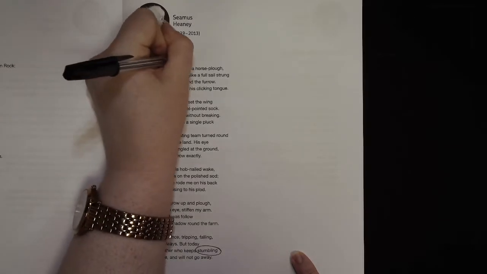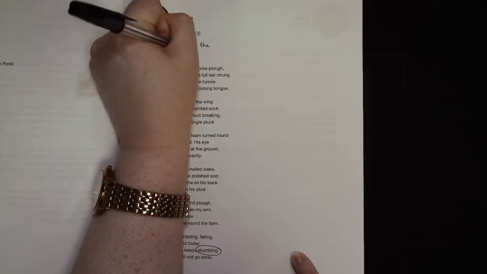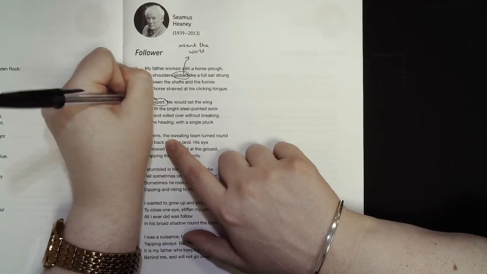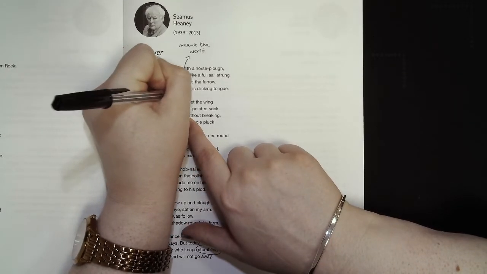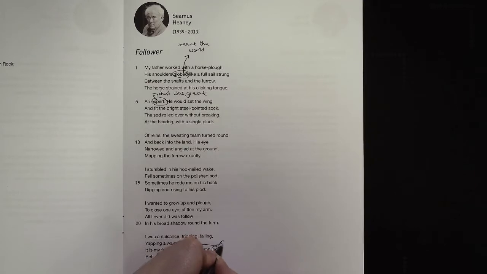But I don't just circle them, I have to annotate them. So what do they mean? Globed. His father meant the world to him. Expert. Well, his dad appeared to be great at everything. And then stumbling at the very bottom, what does that mean? Well, it suggests that somebody is falling and not powerful.